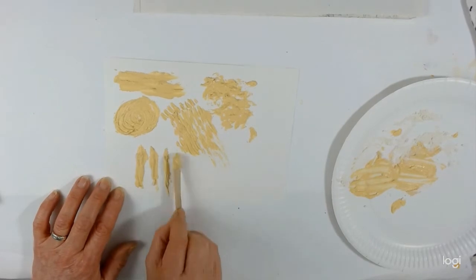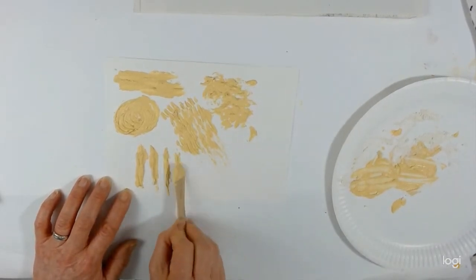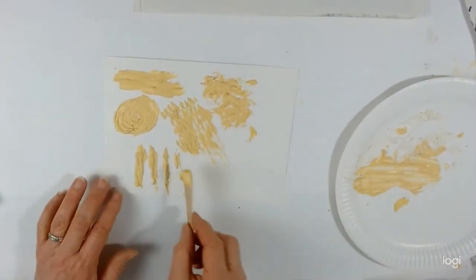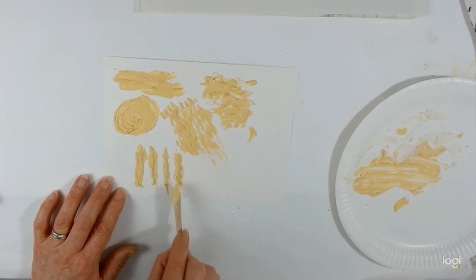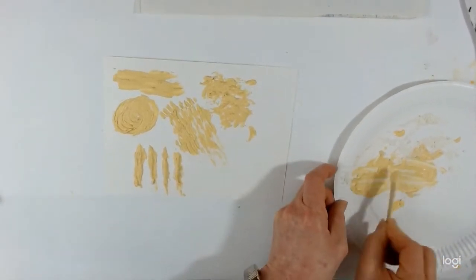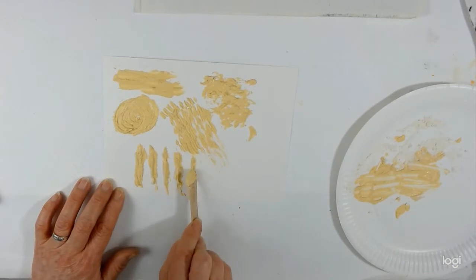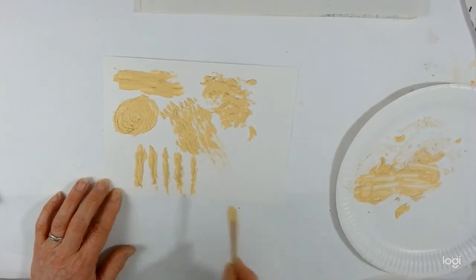The thing with this, when you dry this with a hairdryer later, you need to be careful that the underneath is dry, not just the top, because acrylics, when they dry, get a sort of skin on them. You may find you need to touch it with your finger and check it's dry properly and not gooey underneath.